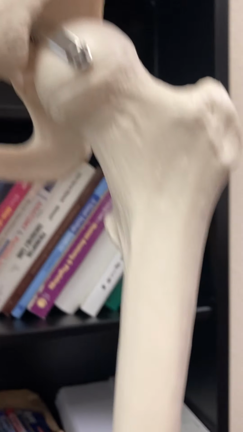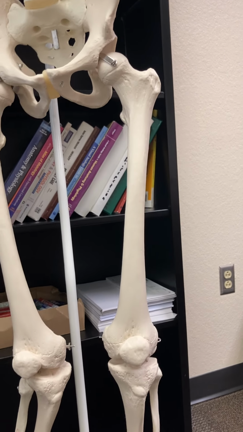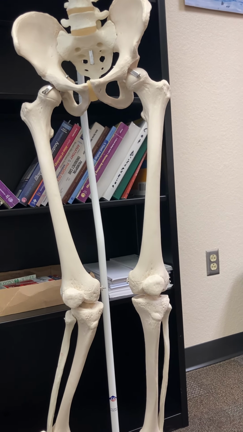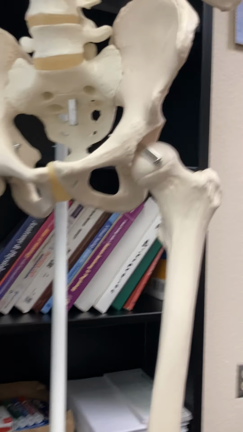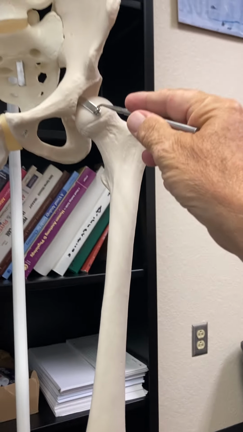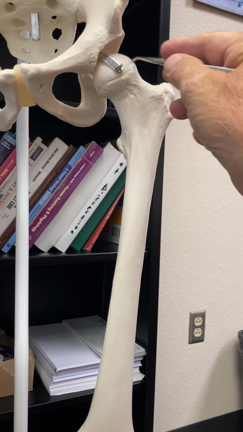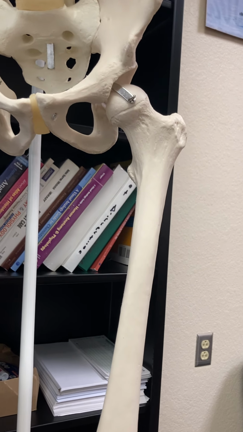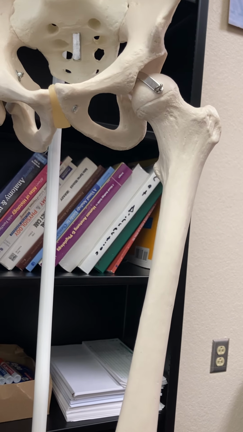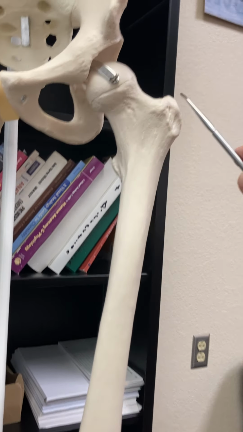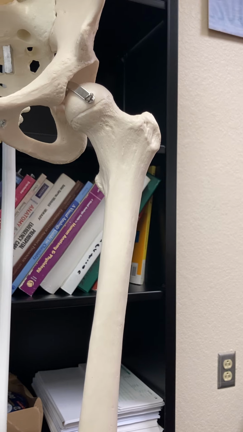Now let's get to the femur. Let's back up a little bit. The femur, of course, has the head, a lot bigger than the head of the humerus. Smooth again because of cartilage. We have the neck. And then we have this protrusion here on the lateral called the greater trochanter.